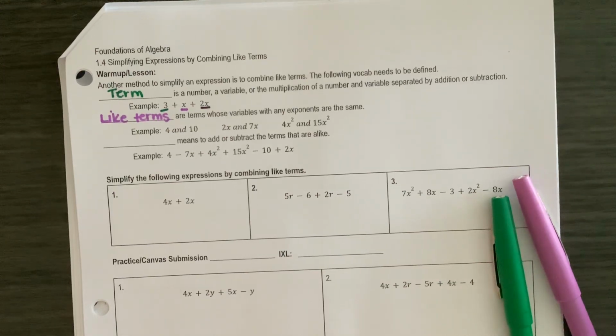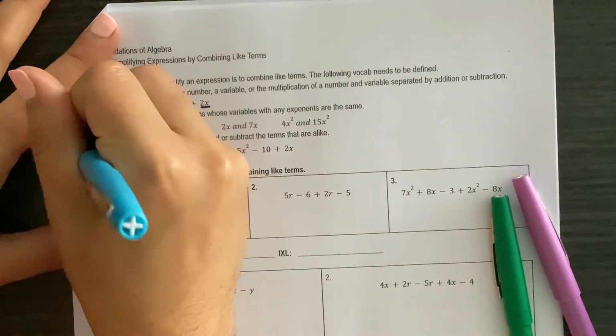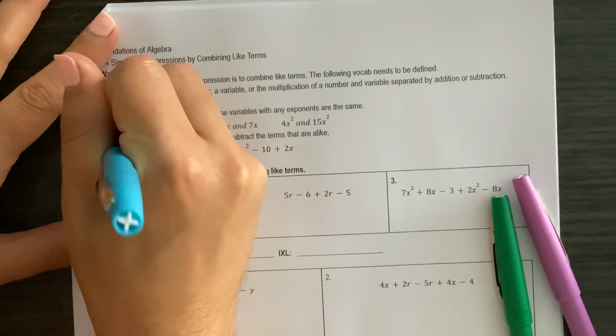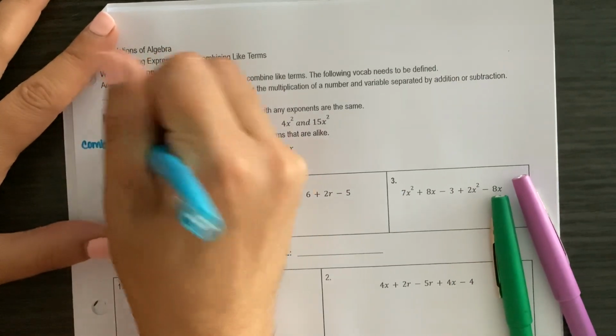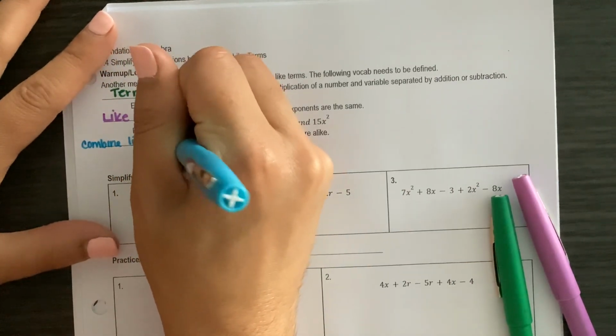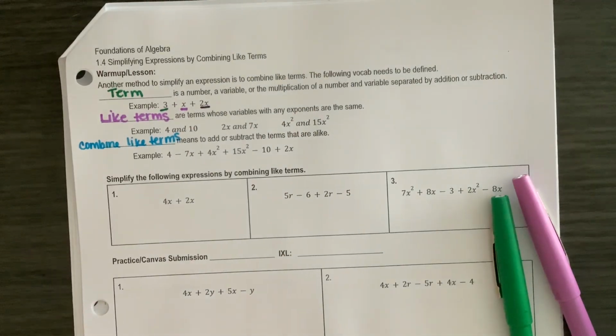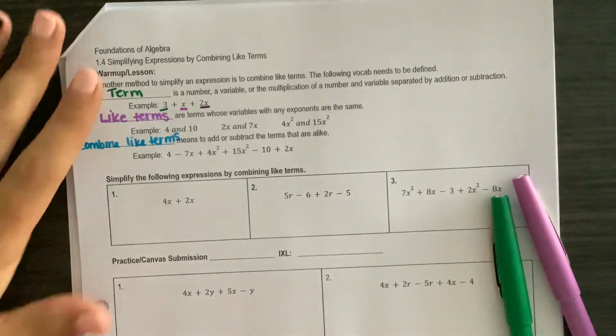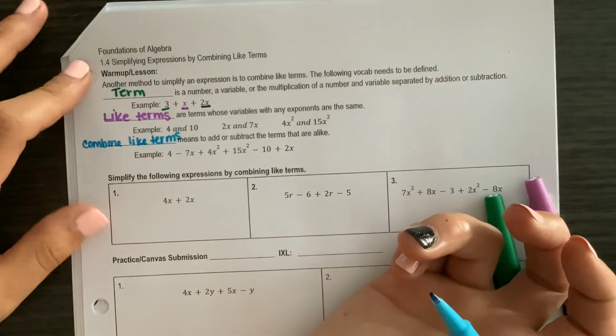And my last definition is combine like terms. It means to add or subtract the terms that are alike. So we're going to use this first one and simplify. It is really long. I go left to right. It does not matter which term you do first, second, third, fourth, last. I go like I'm reading a book, so I can cross them off. I can box, circle, squiggle, underline. It's up to you. Highlight. Use different colored pens like I like to do.